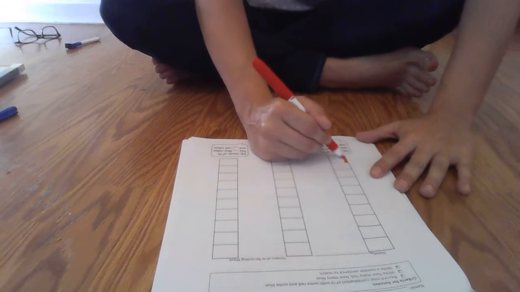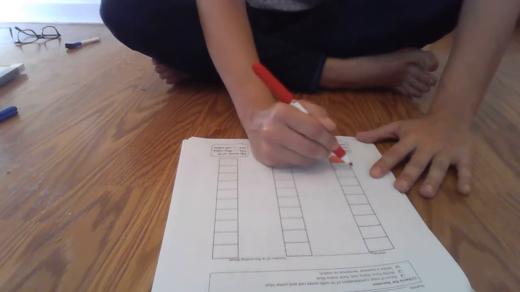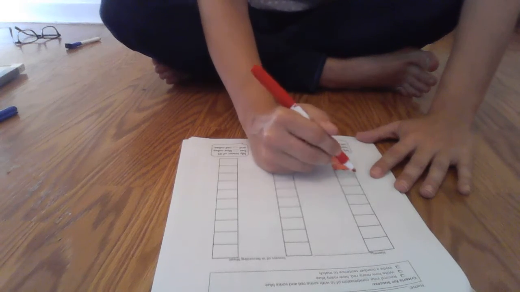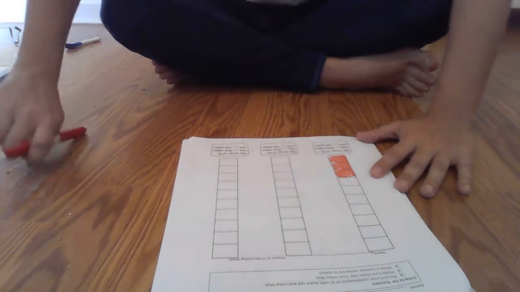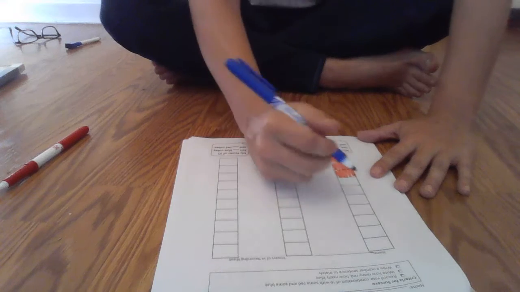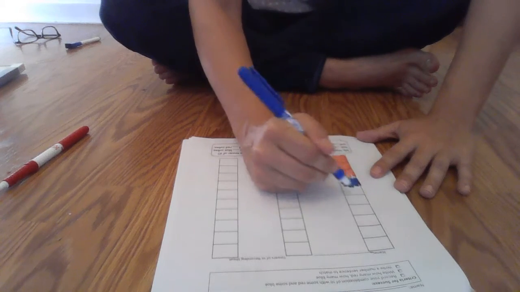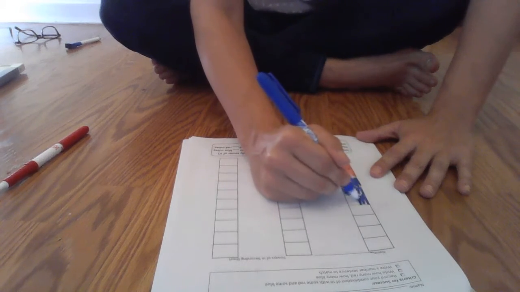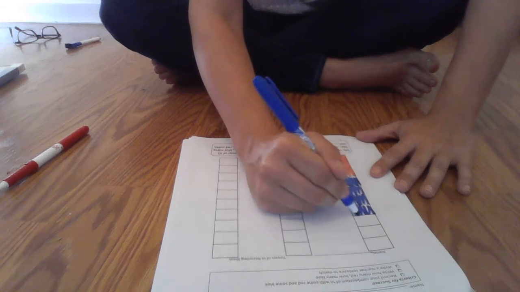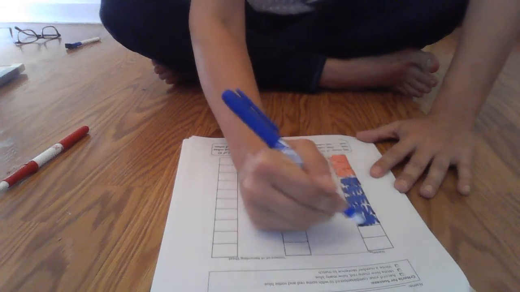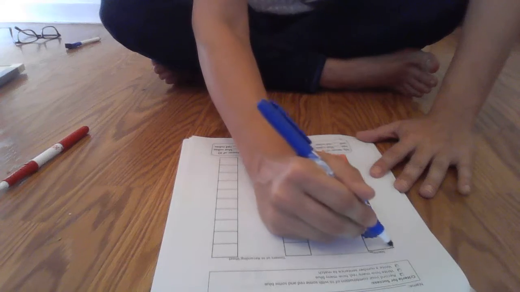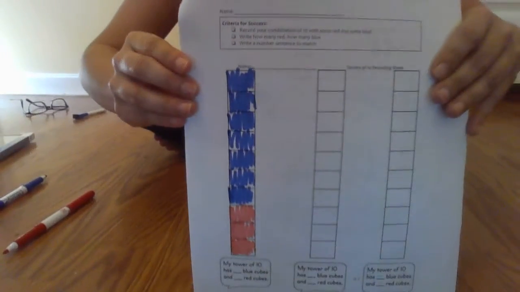So I'm going to color in 1, 2, 3 of them red. That means the rest of them are going to have to be blue. So I'm going to color 1, 2, the rest of them all blue. And then at the end, my chart looks just like this.